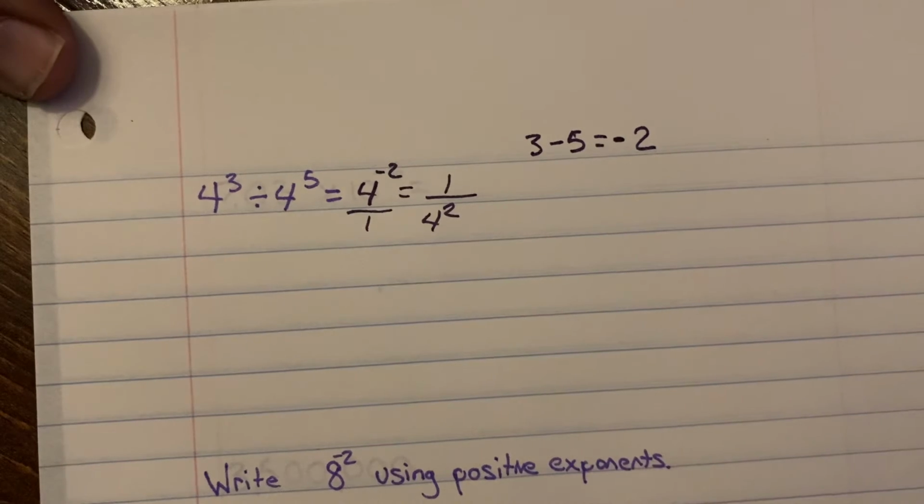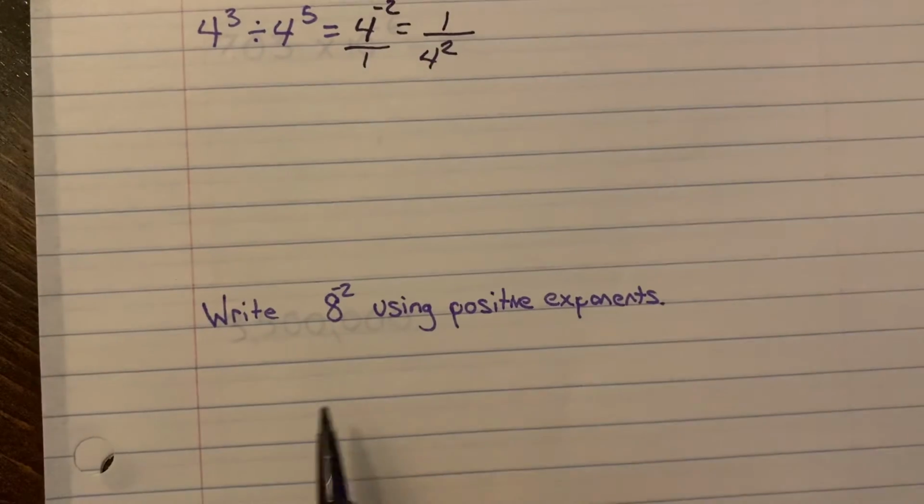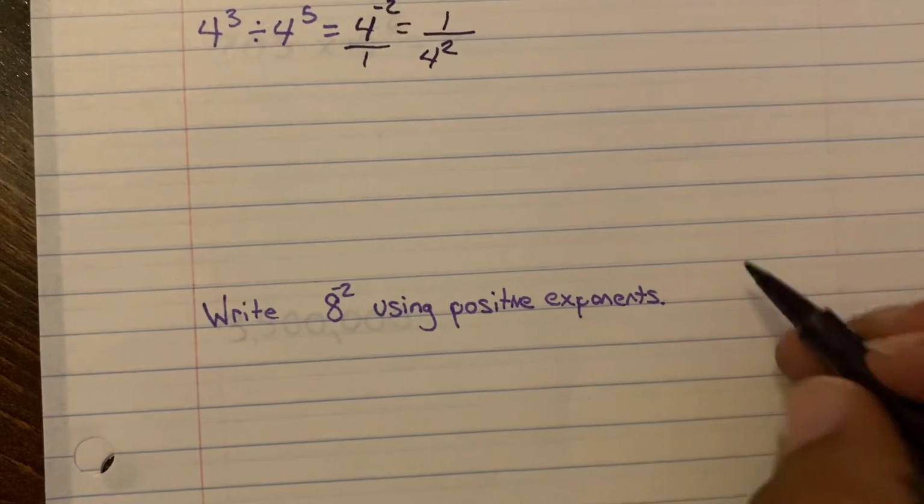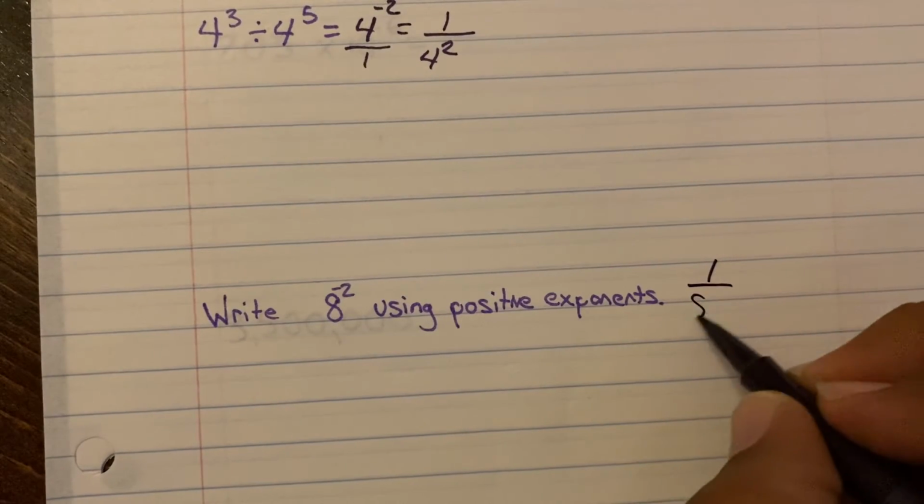All right, so I'll show you another example. Here's 8 to the power of negative 2. I'm going to write it without using negative exponents. The same exact thing would be 1 over 8 to the power of 2.